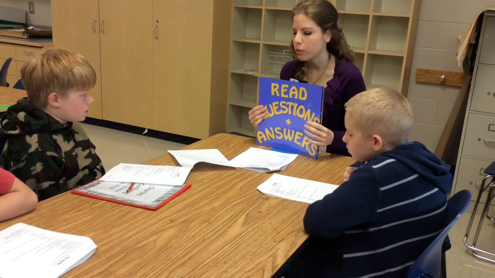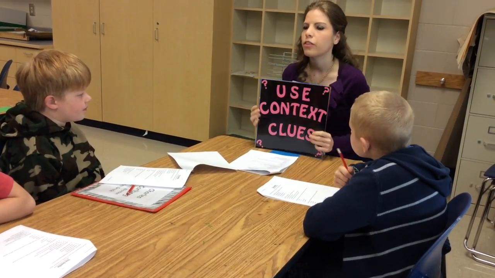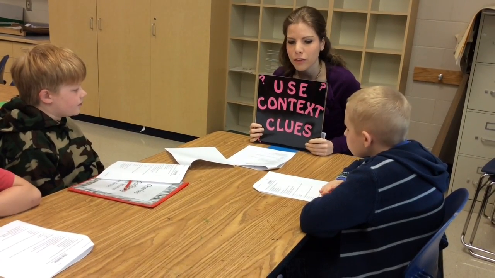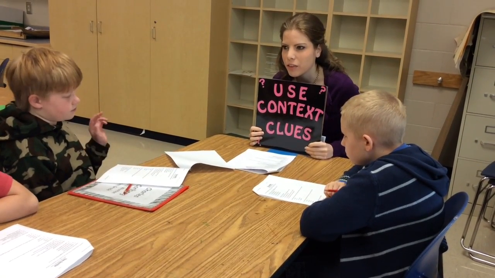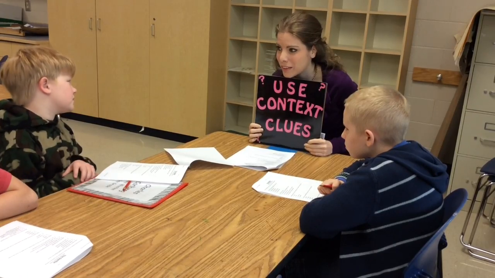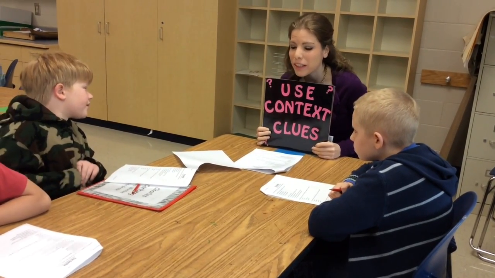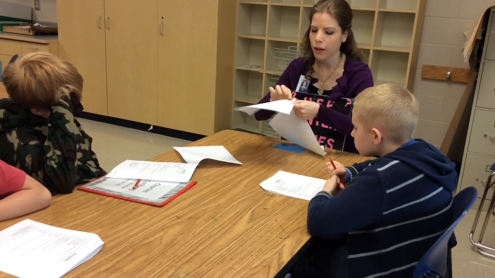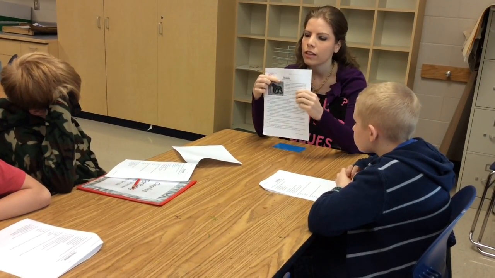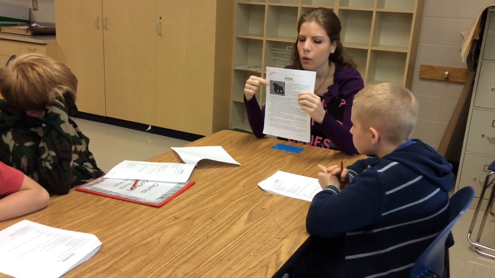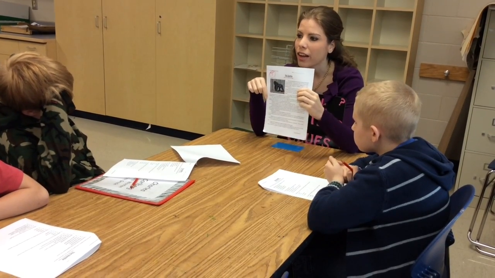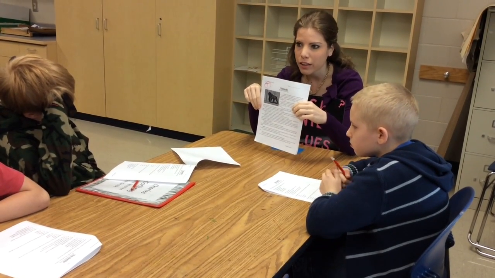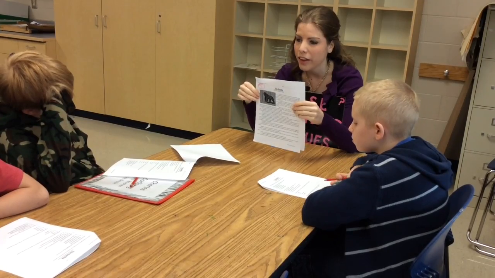Now, the second thing you want to do is you want to use context clues. Does anybody know what context clues are? This is a capital C, and then this is a lowercase. Something in the passage close. Context clues are something that you would find maybe in a title, a picture, or maybe in the author. Sometimes the context clues can even be in the other questions in your little test.